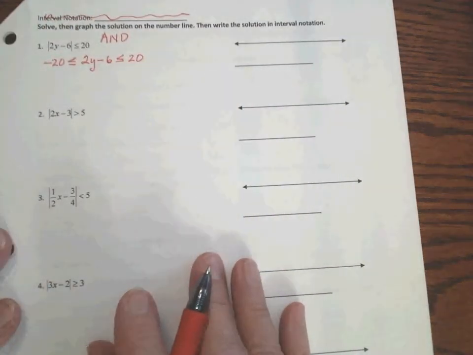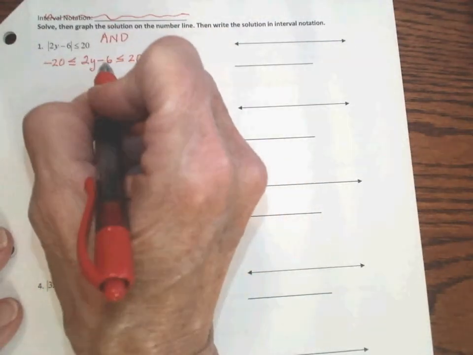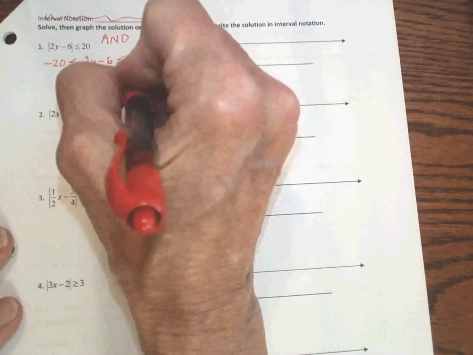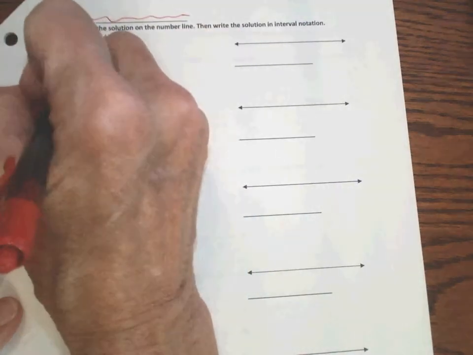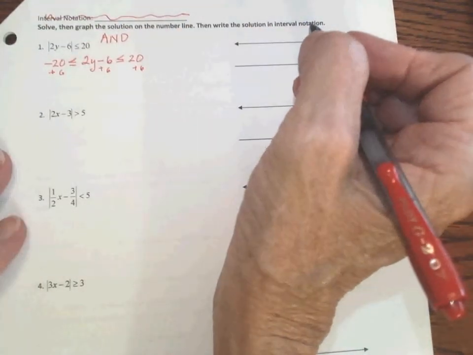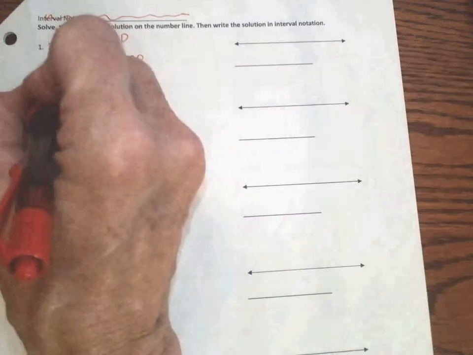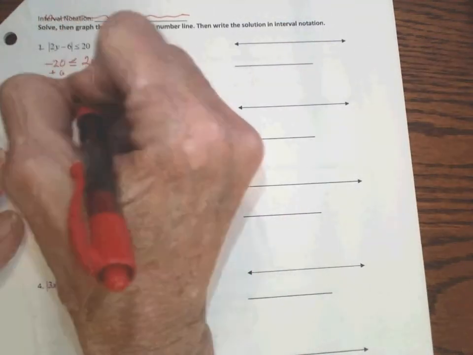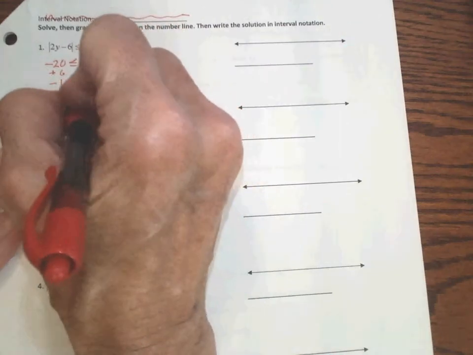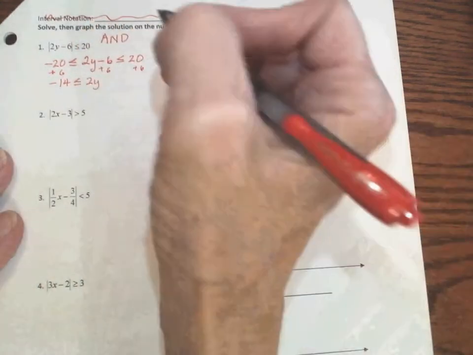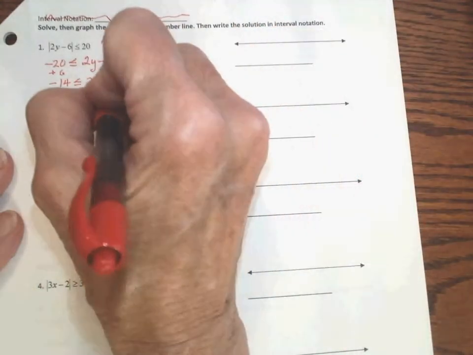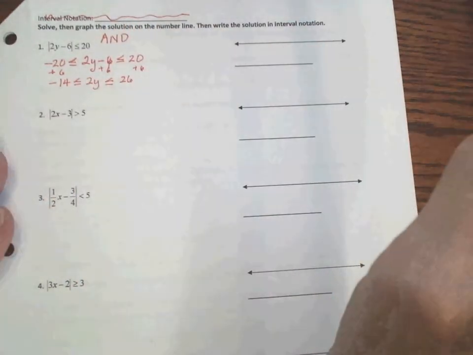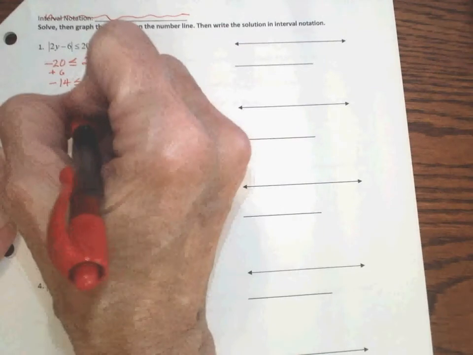Now when you work through the problem, first you've got to get rid of 6. So you're going to add it in all 3 places. Alright, negative 20 and a positive 6 would be negative 14, less than or equal to, my 6 is gone, that'll be 2y. And here, less than or equal to 26.